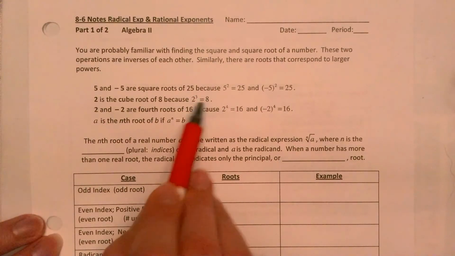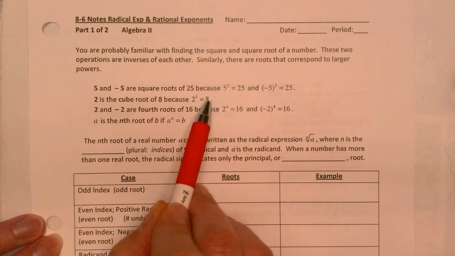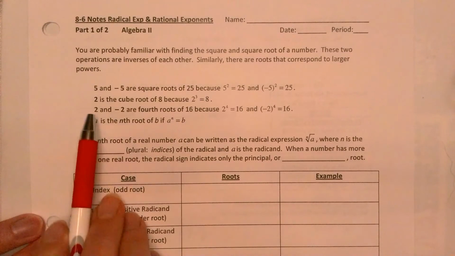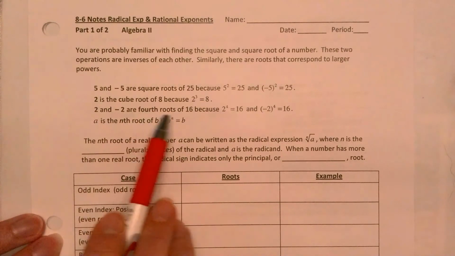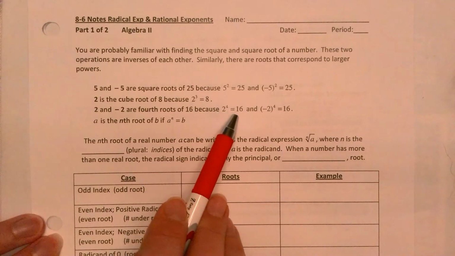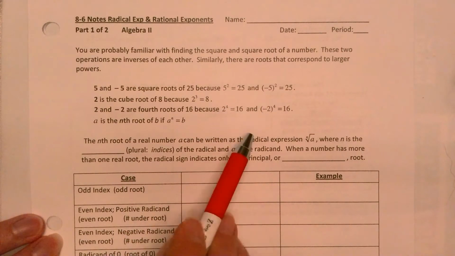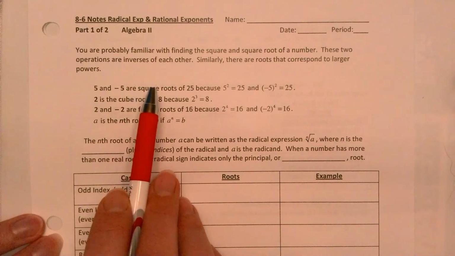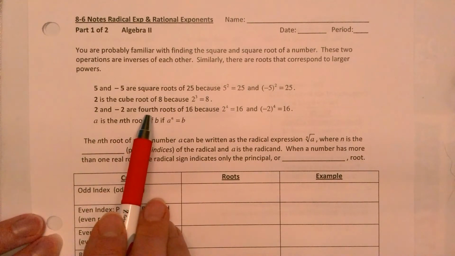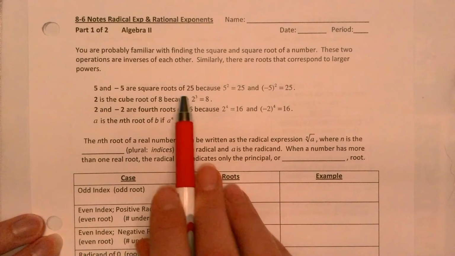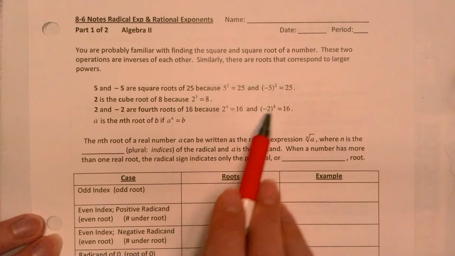The cube root of 8 is just 2 because I can take the cube root of a negative. Okay, and we're going to talk about that. 2 and -2 are 4th roots of 16. So you have to think about this. It grows really fast. 2 to the 4th is 16 and -2 to the 4th is 16. So anytime you have an even power like a square root or a 4th root, you can have 2 outcomes, a 2 or a -2, a 5 or a -5.